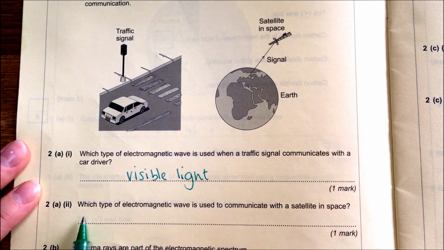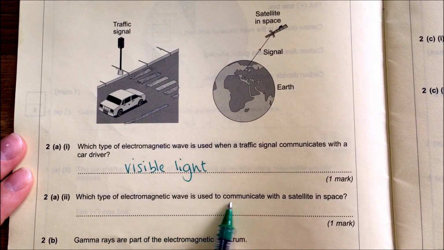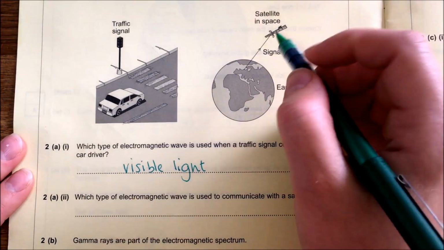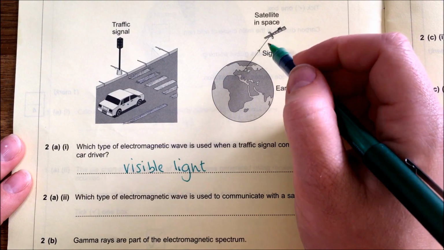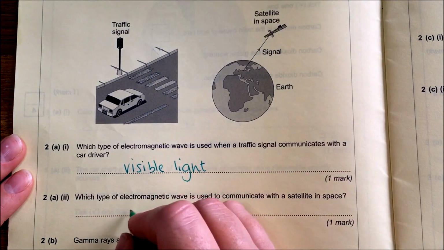Okay. Which type of electromagnetic wave is used to communicate with a satellite in space? So here we can see that signal going through space, so that's going to need to use a microwave.